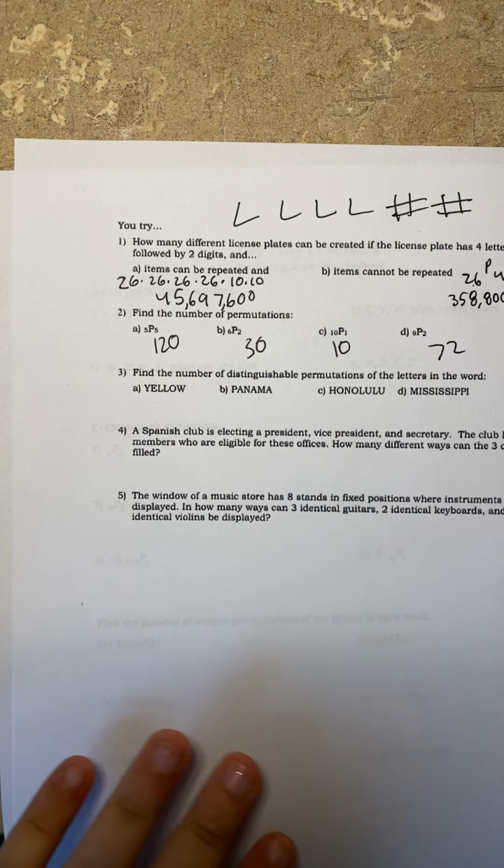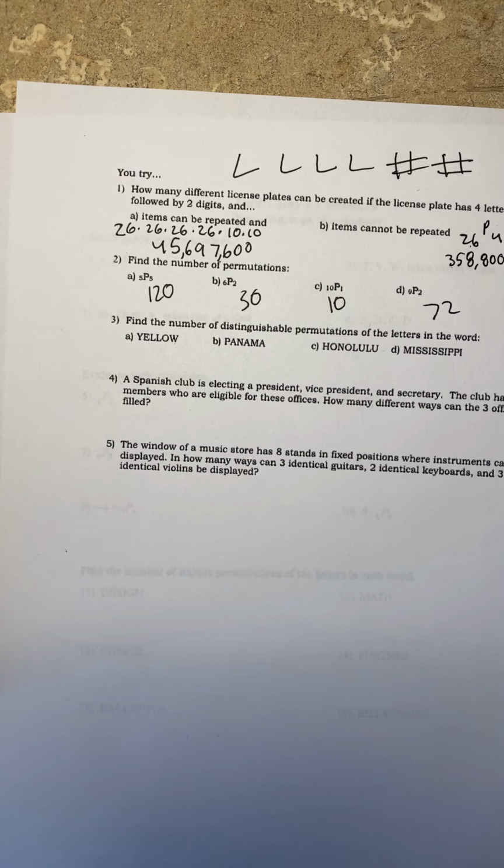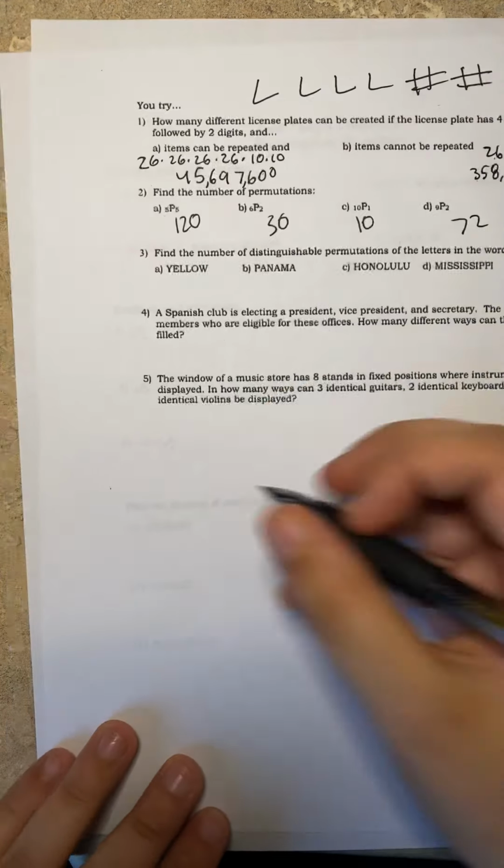And I'm just going to do a couple of examples on number 3. We have yellow, Panama, Honolulu, and Mississippi. So I'm going to do Panama, and then I'll do Mississippi. So I'm going to come down here to show my work.